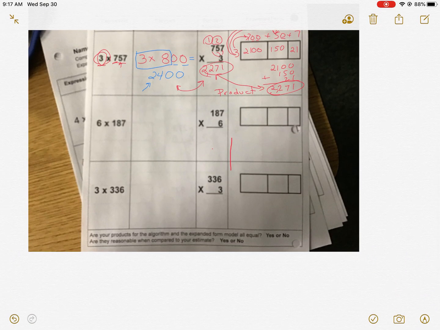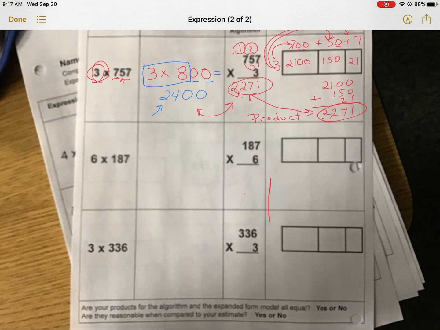are all your products for the algorithm and expanded model all equal? You should be able to answer yes there. If you can't answer yes, you've made a mistake. Go back and fix something. Are they reasonable when compared to your estimate? Are they close together? If you answer no, then you've made a mistake somewhere. Fix it. You should be able to answer yes all the way through.